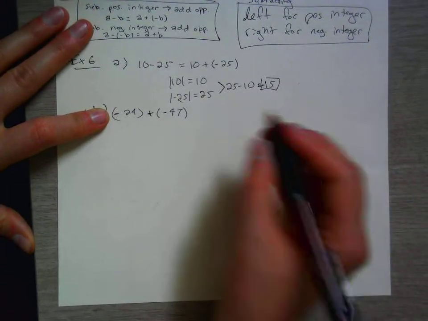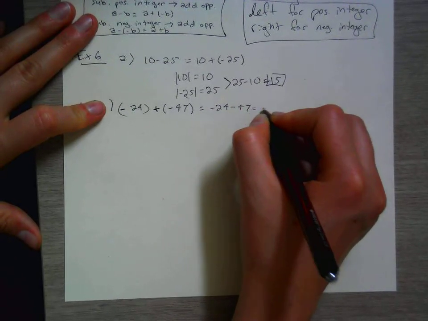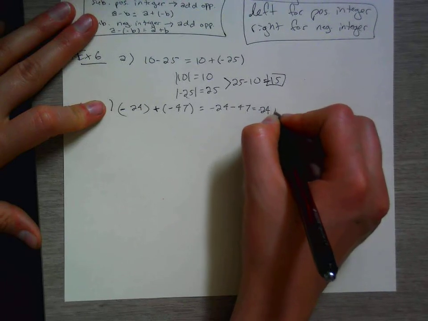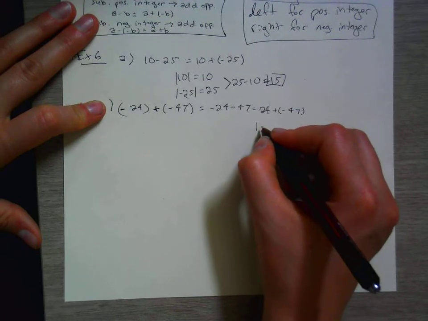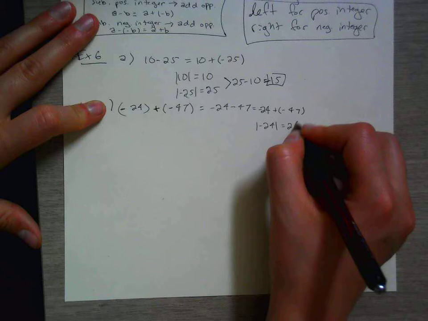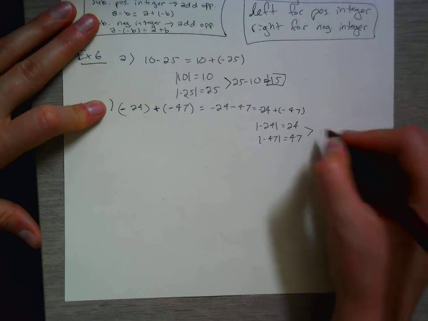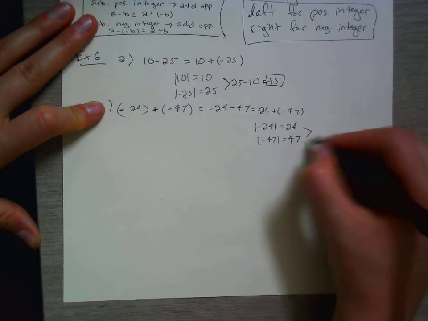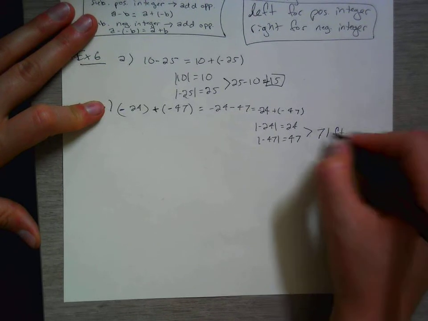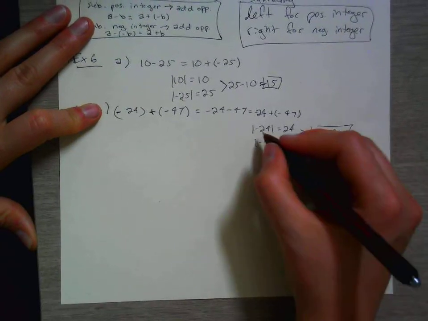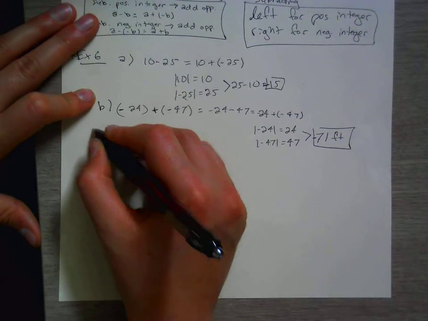So you could write it like this, or you could write it as negative 24 minus 47, or as negative 24 plus negative 47. If we do it this way, let's find the absolute values. Absolute value of negative 24 equals 24. Absolute value of negative 47 equals 47. Signs are the same, so we add, and it becomes 71. 71 feet is how far under. Remember, the sign is negative because both of these are negative, so it goes down 71 feet. Go ahead and try guided practice 1, 2, and 3.